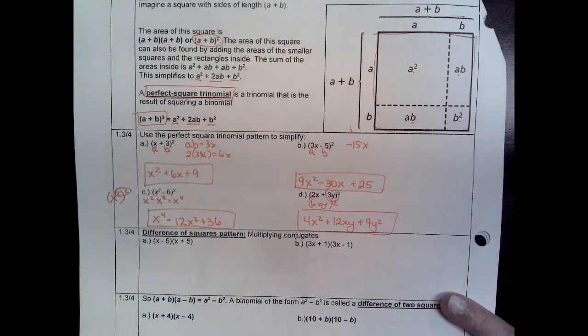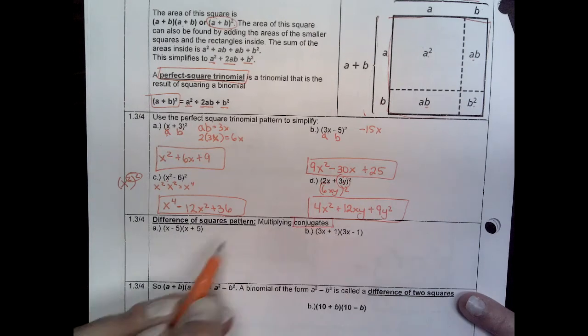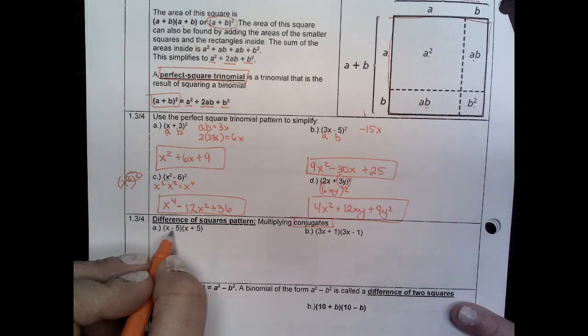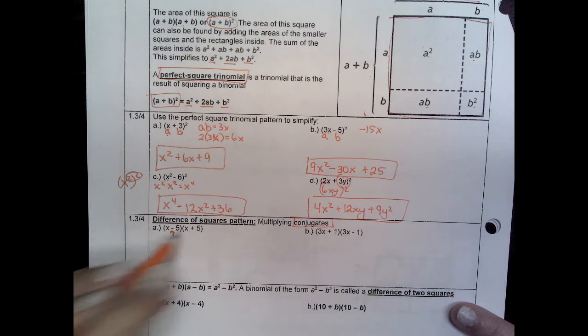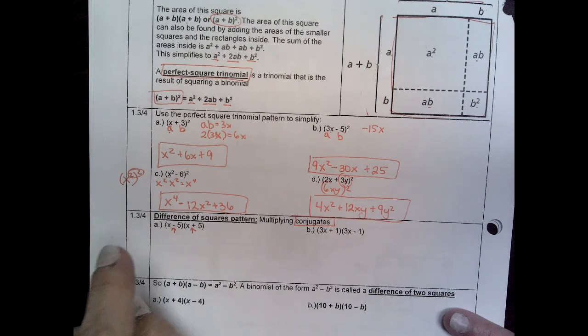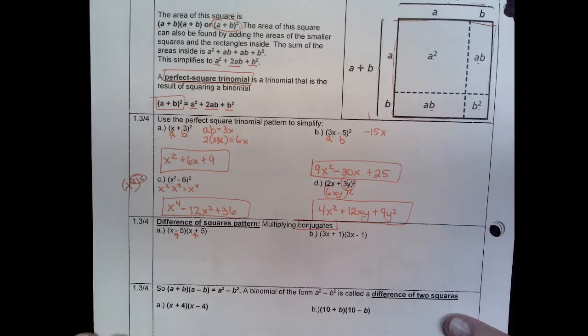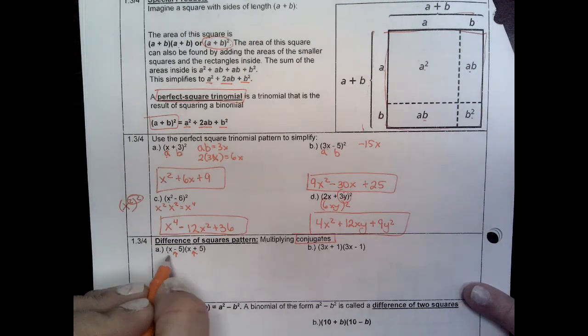Okay, so let's look at the next one. The next one is the difference of squares pattern, so multiplying conjugates. A conjugate is when the sign for the second number is different. You can see there, it's x minus 5 times x plus 5. So let's go ahead and take a look at this. We're going to use our FOIL method.